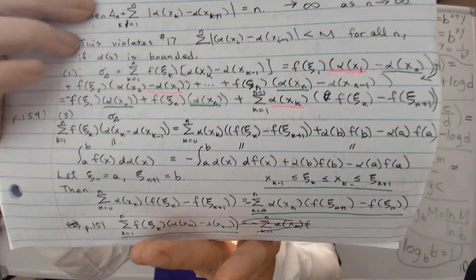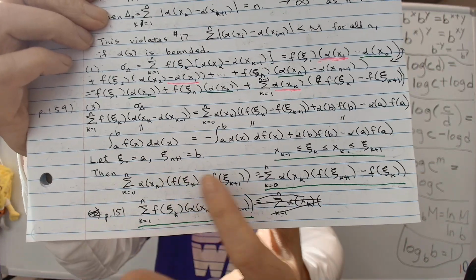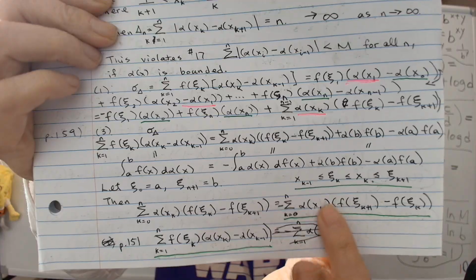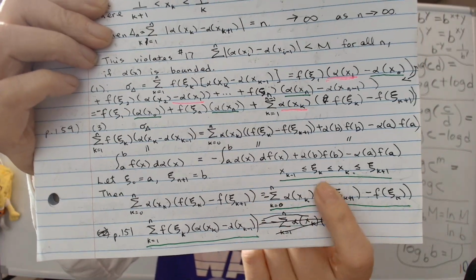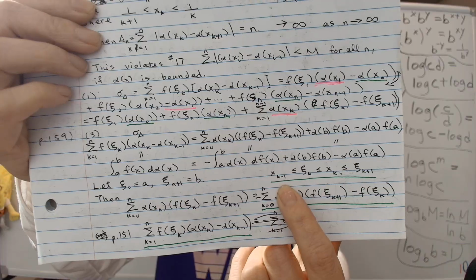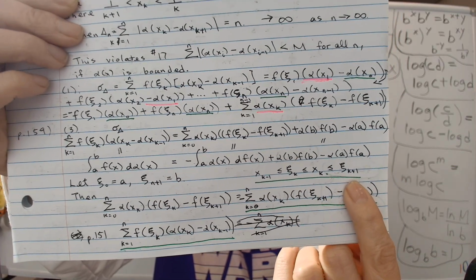Once we have done that, we notice that the psi's and x's are in this order: we have x k minus 1, then psi k, and then xk, and then psi k plus 1.